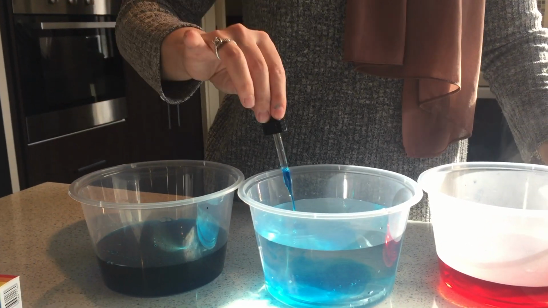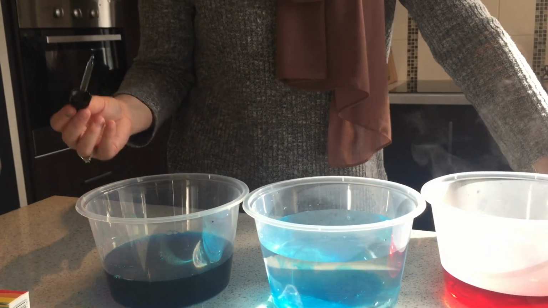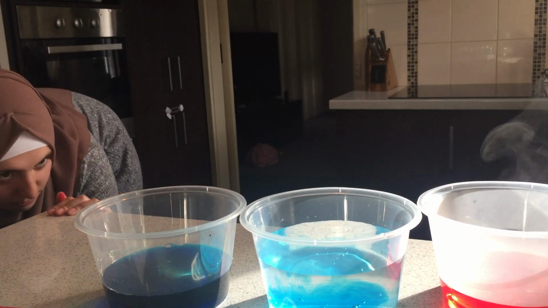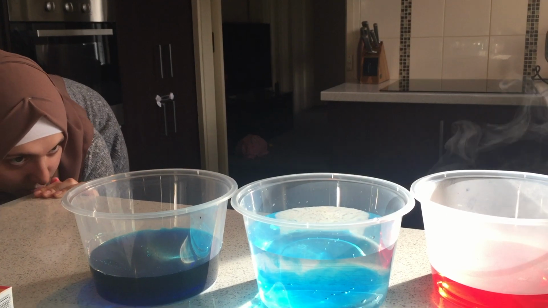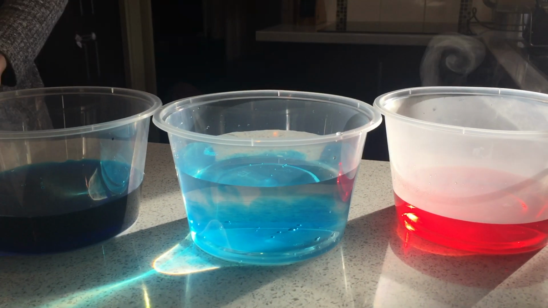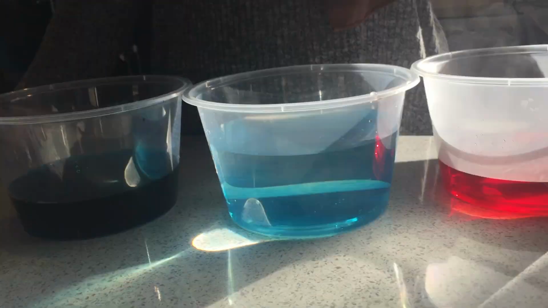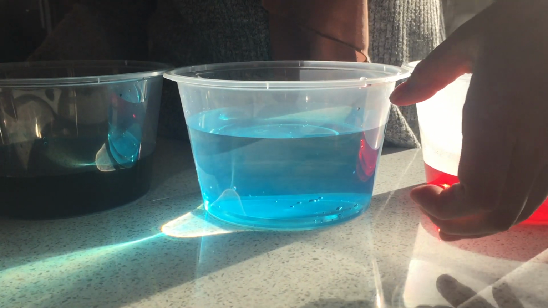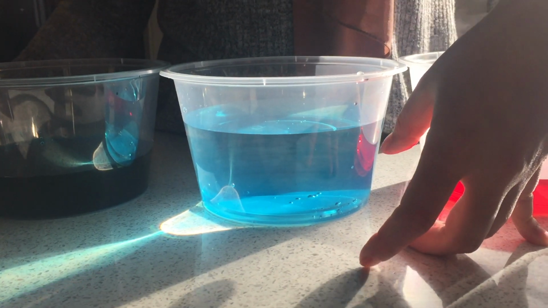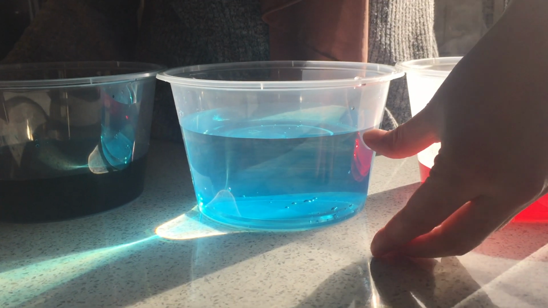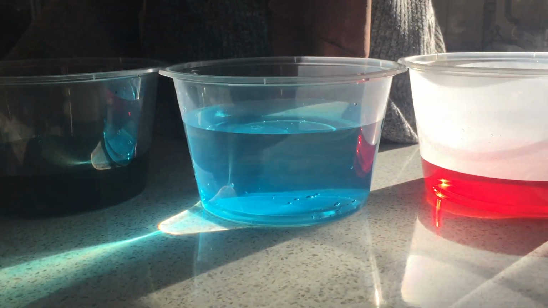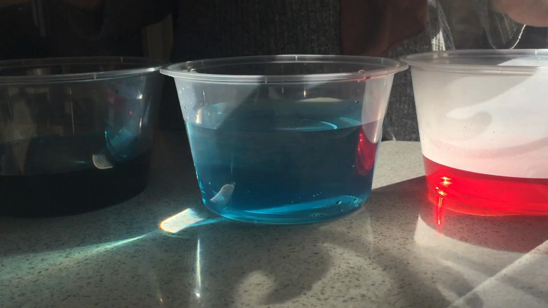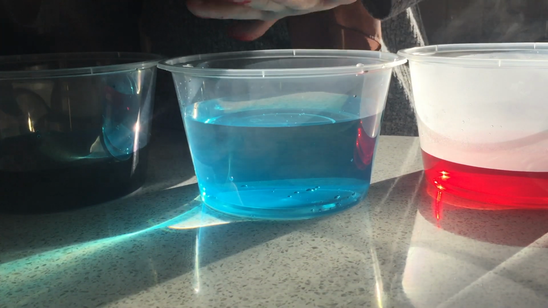And as we're seeing this, we should start to think about what we think the red hot water is going to do. So as you can see, there is a lot more blue color towards the bottom of the container. This is because cold water is more dense than warm water. So now what we're going to do is we're going to add the hot water, and we're going to see how it differs to the cold.